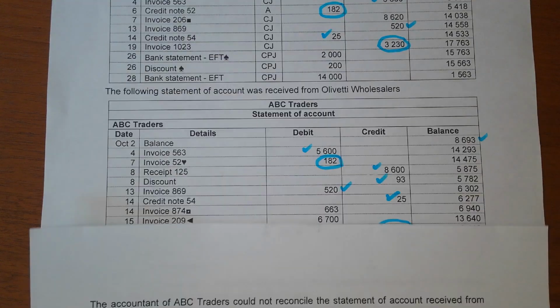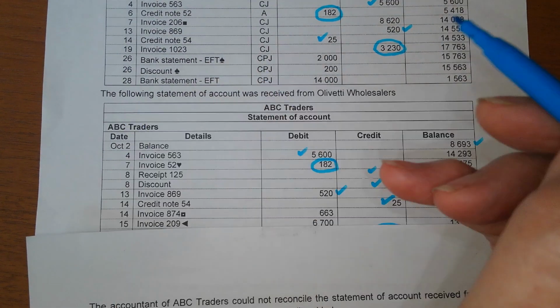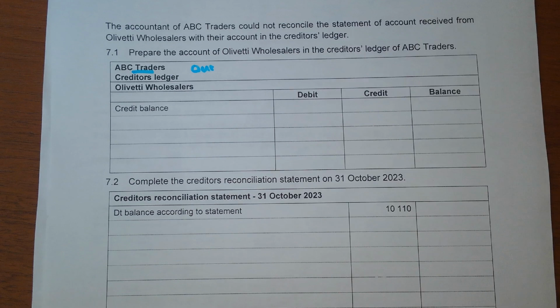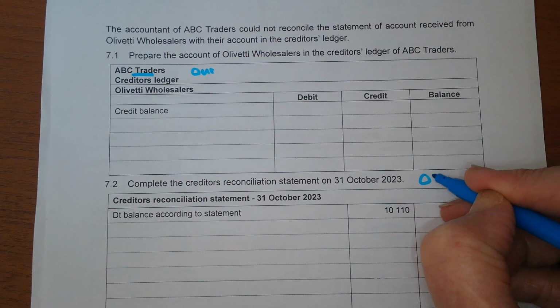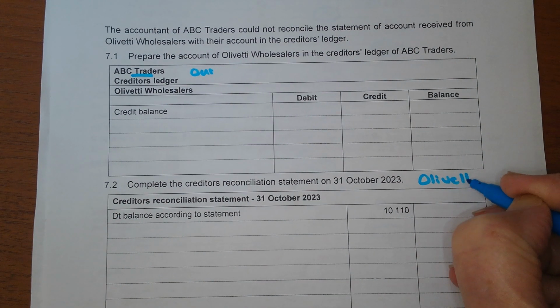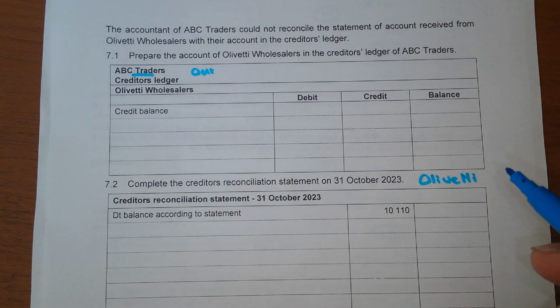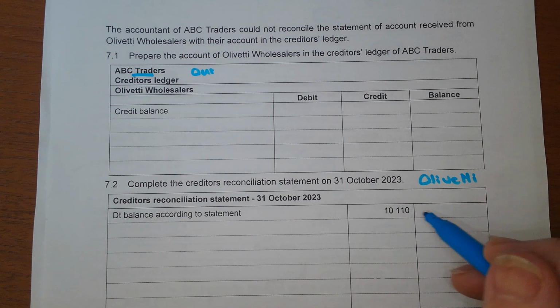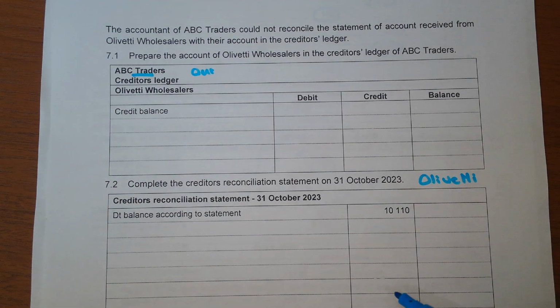They are Olivetti wholesalers. So that means this is the books of Olivetti wholesalers. And that means everything that they have to do where they made a mistake and they have to correct it, or they left out an entry, we will record it in the creditor's reconciliation as they would do it in their books.